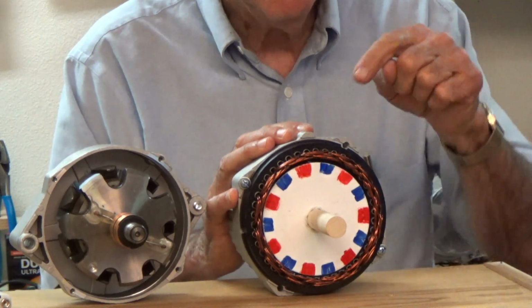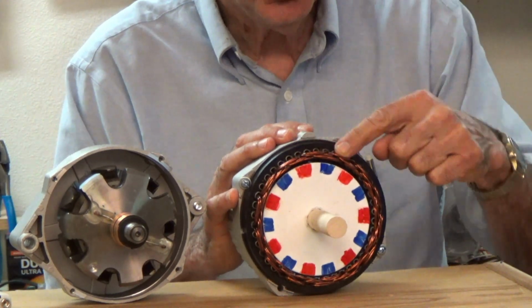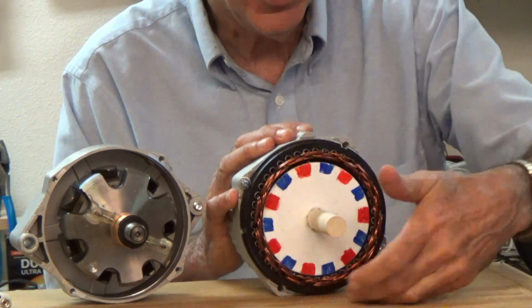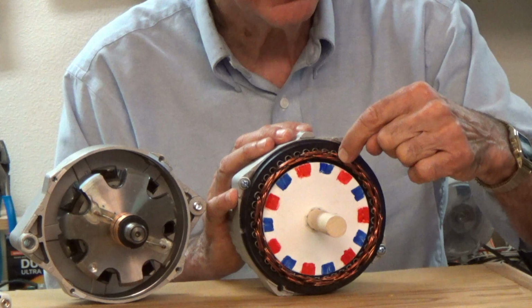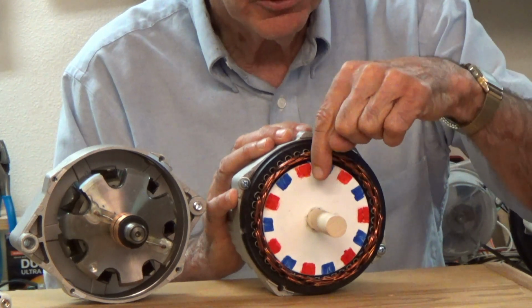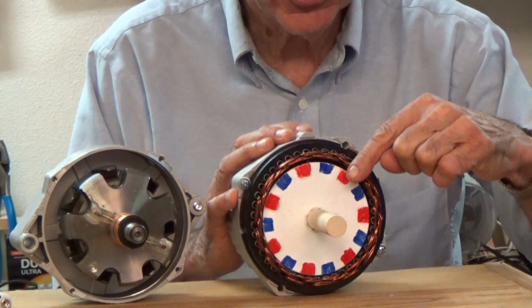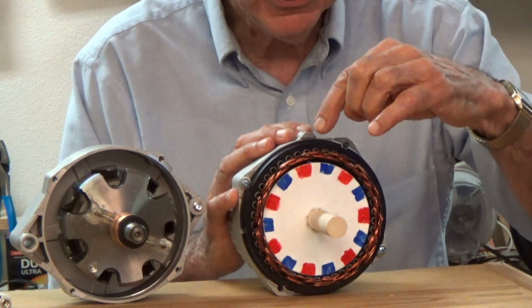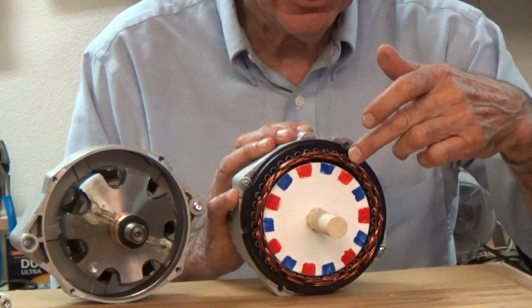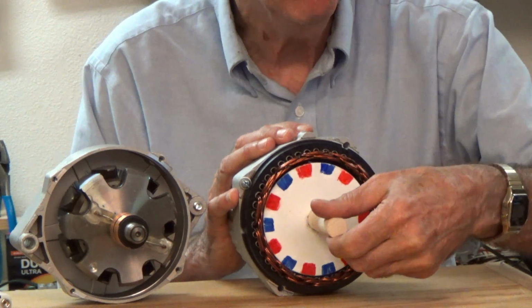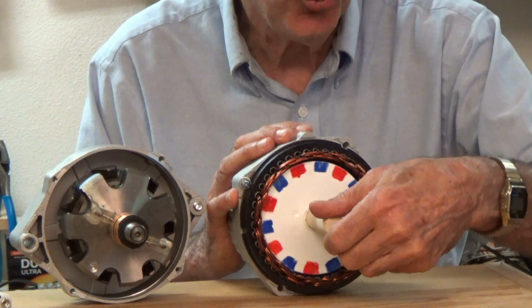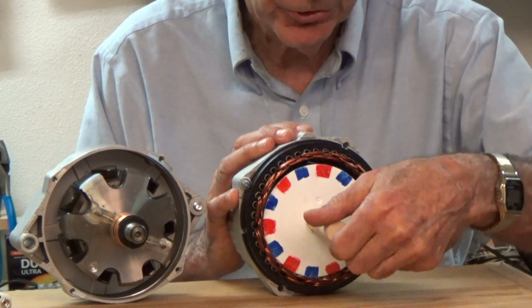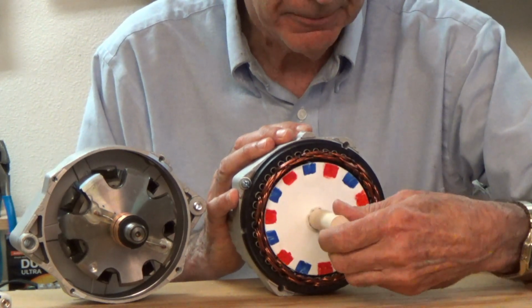Now, if I feed three-phase alternating current into these windings, what happens is each of the phases becomes the strongest magnet in sequence. One of them will be peak, and then the next one will take the peak, then the next one will take the peak, and that will cause this to look like it's rotating. That will be the effect. The poles will appear to be moving around like that.